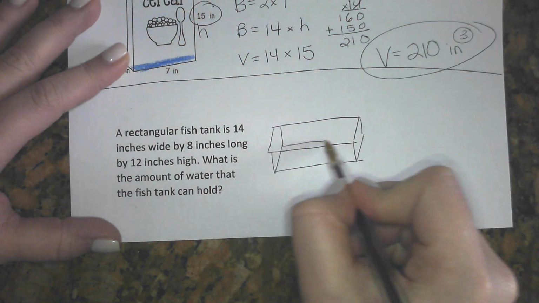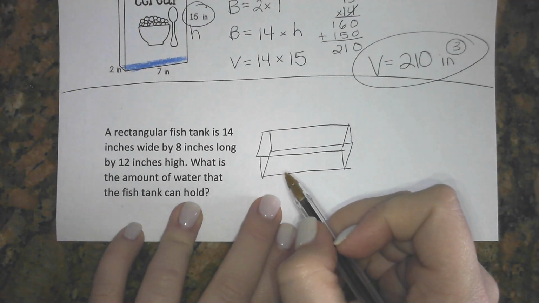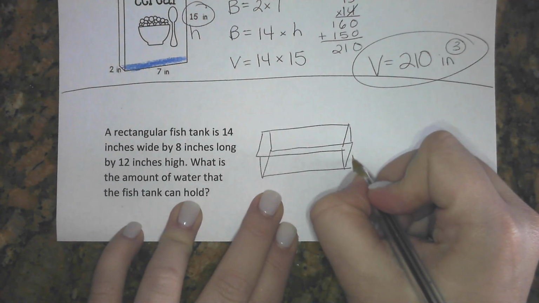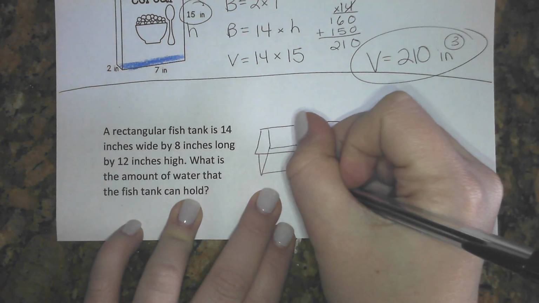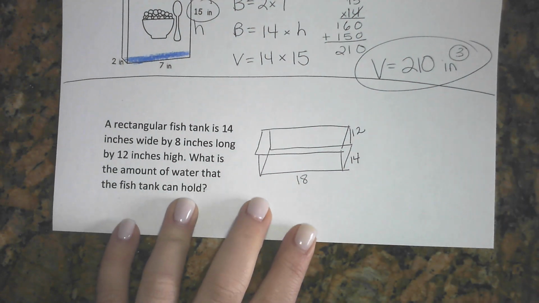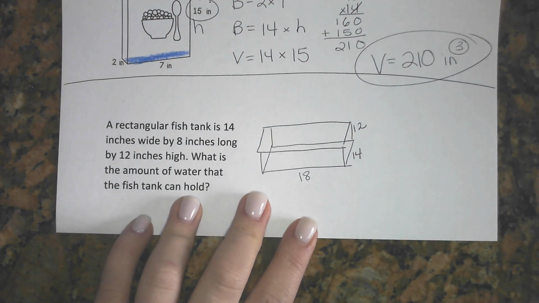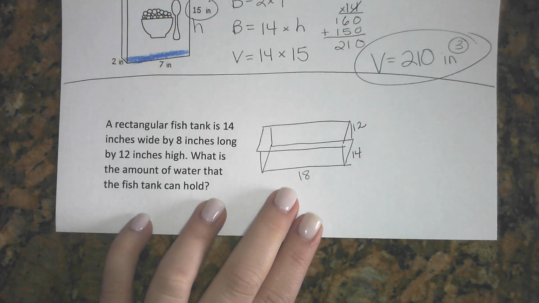It's probably as good as it's going to get. So let's just say that's a fish tank. So it's 14 inches wide. It's 8 inches long. And let's just say 12 inches high. I didn't exactly get my dimensions right, but it's good enough. It's just a drawing. I just want to know what's the volume. How much fills up the entire fish tank.